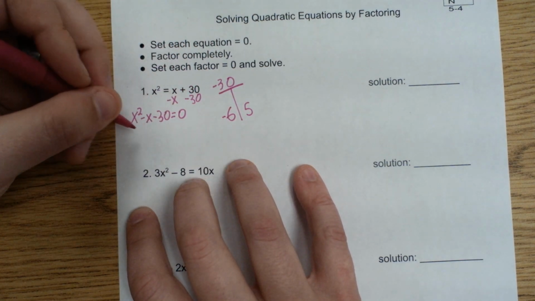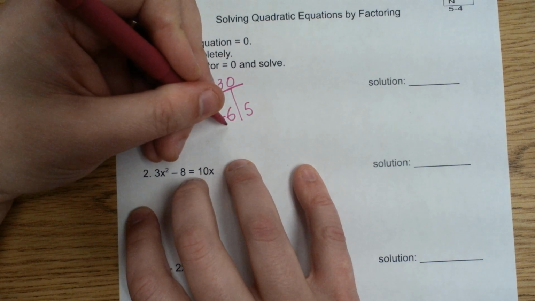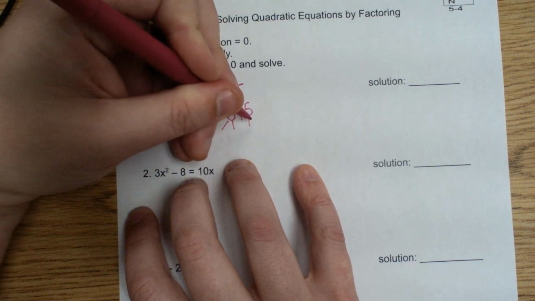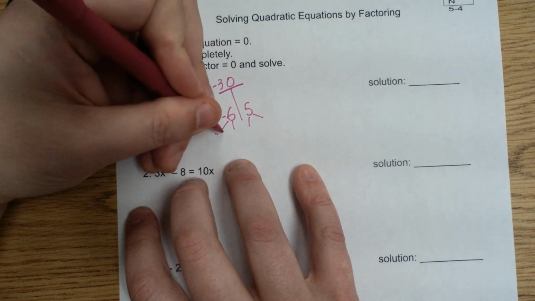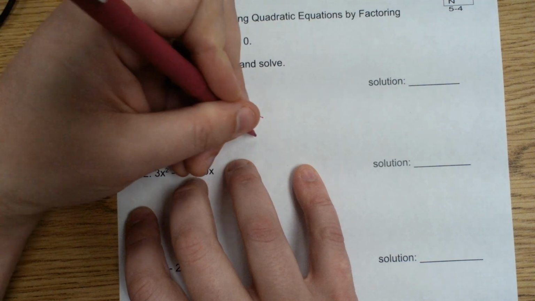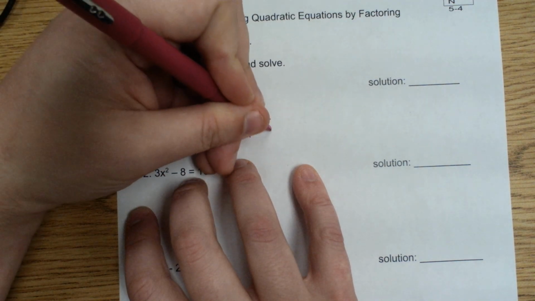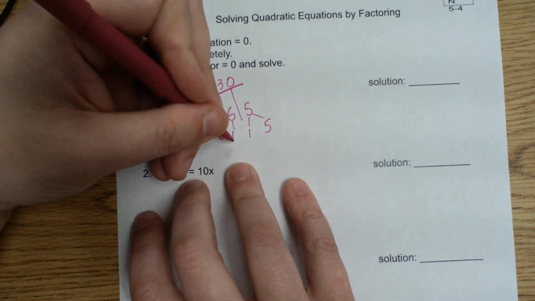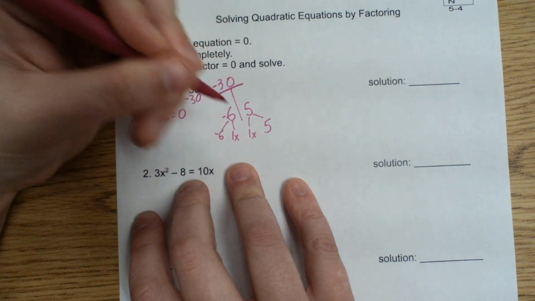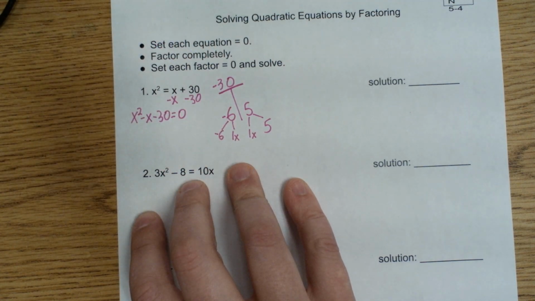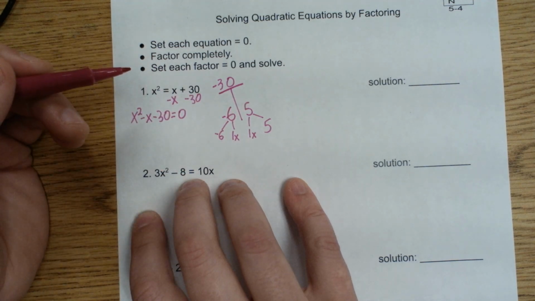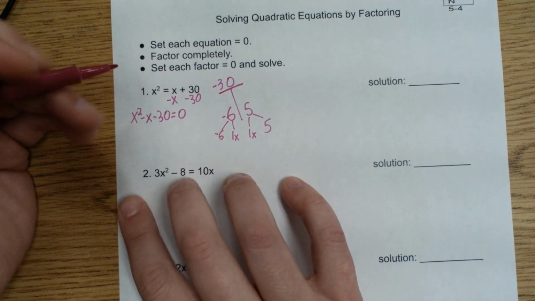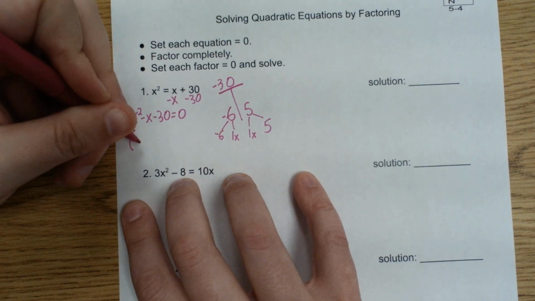So I know my factors then, and these I don't really have to pull apart because the factors that I get, my x values are both at the ones. So there's no need to really factor it. The negative 6 and the 5 are just going to be my constants in the binomials.